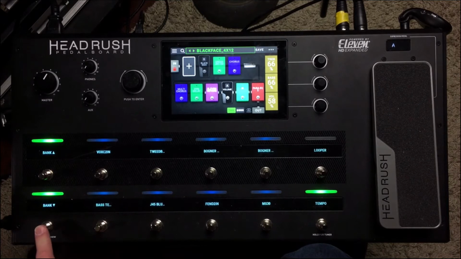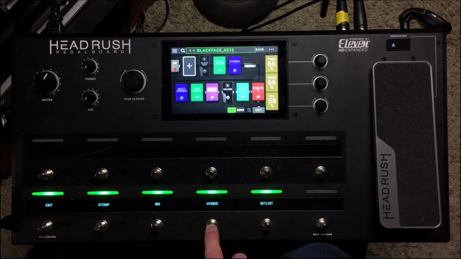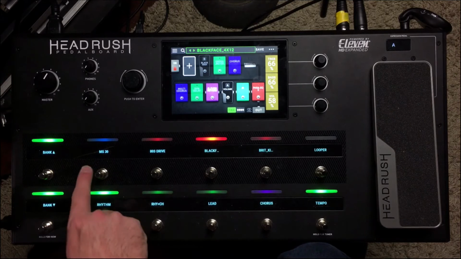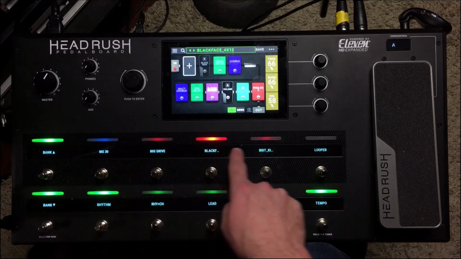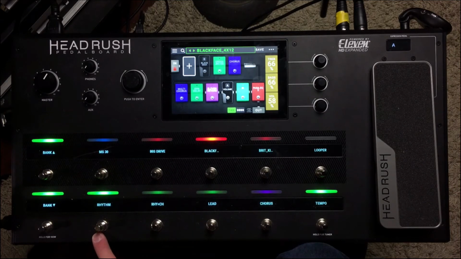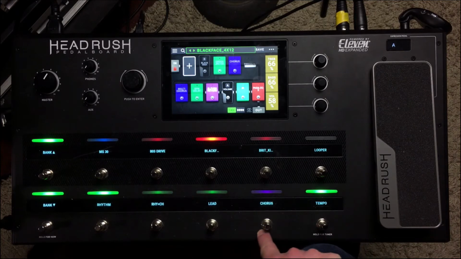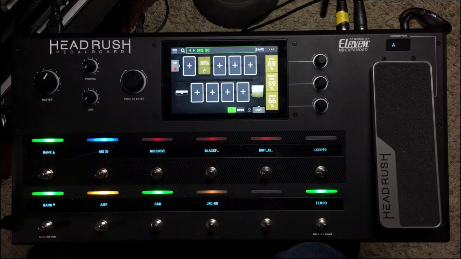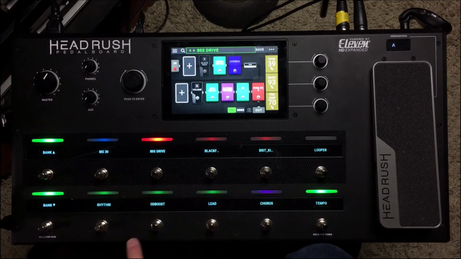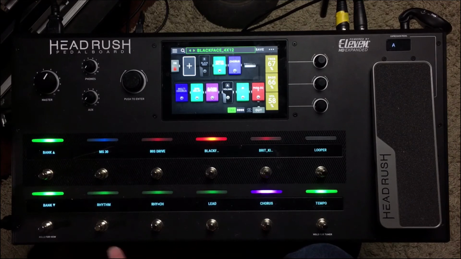Next, we can have a hybrid view, where we have the rigs going across the top row of switches, and any scenes or just individual effects that we want along the bottom switches. So I can press MS30 and it'll show me some additional effects blocks along the bottom. There's 80s Drive, which has some scenes in there. There's a Blackface, which also has scenes, and a Brick Kit, which also has scenes along the bottom.